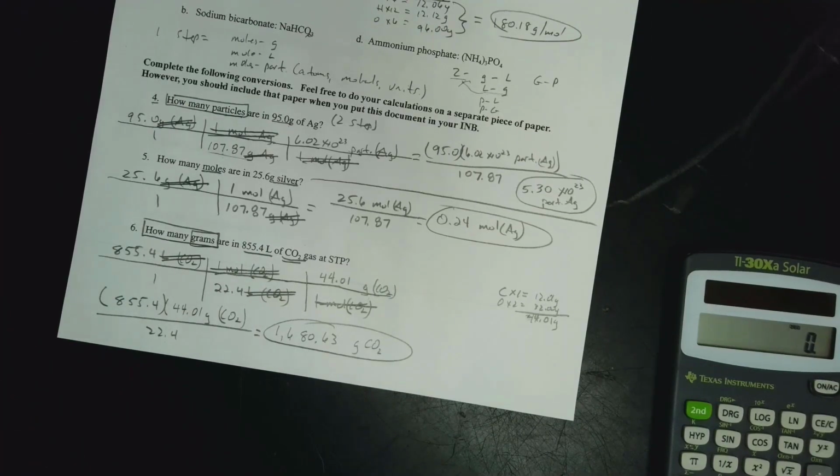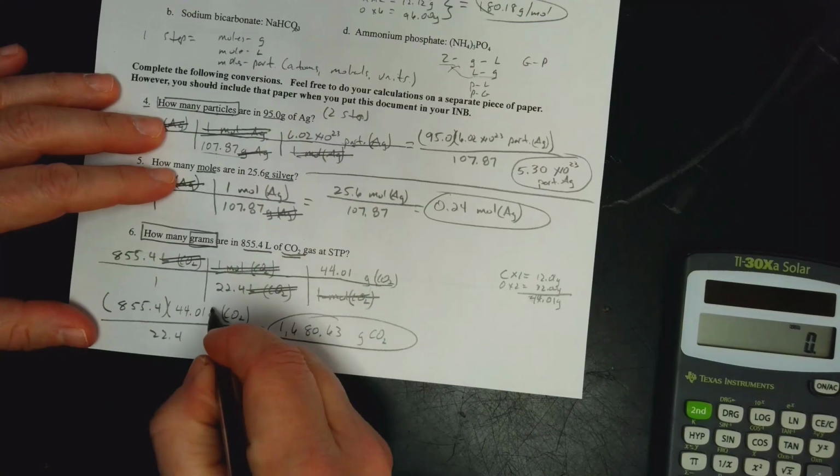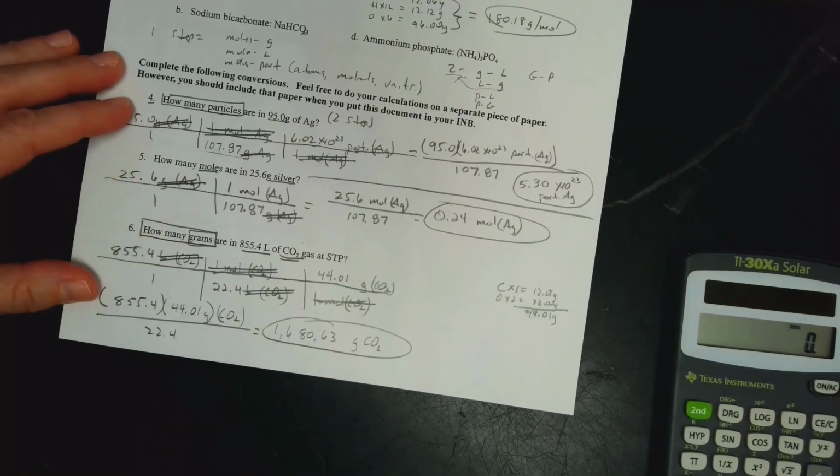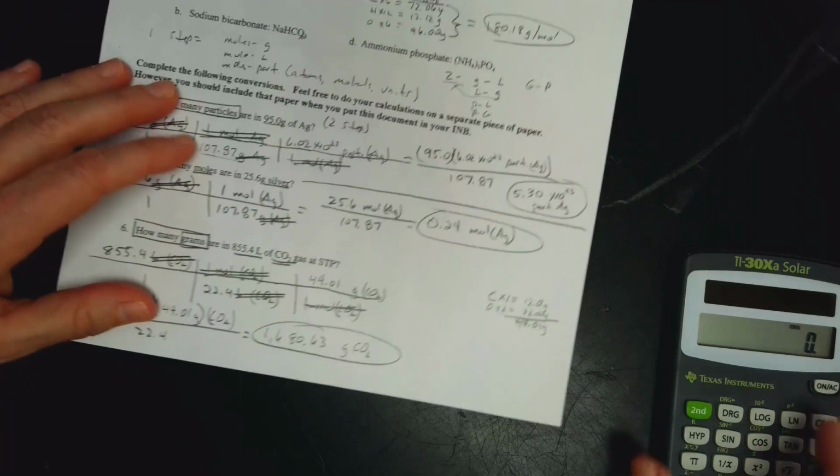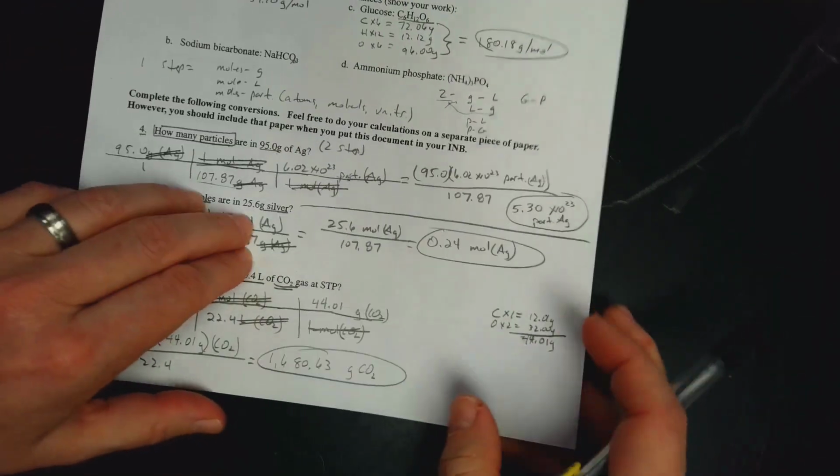And again, you guys, the whole idea of doing that two-step process is because I don't have that direct conversion from grams to liters or liters to grams. I have to convert to a mole first. Then I can do that conversion to liters or grams, depending on what I'm starting with.